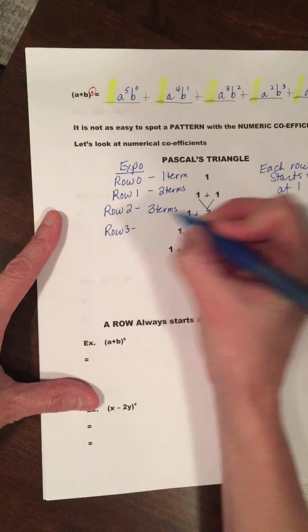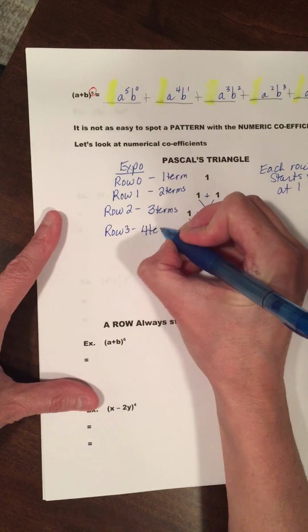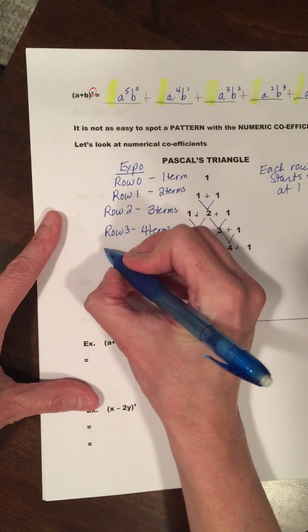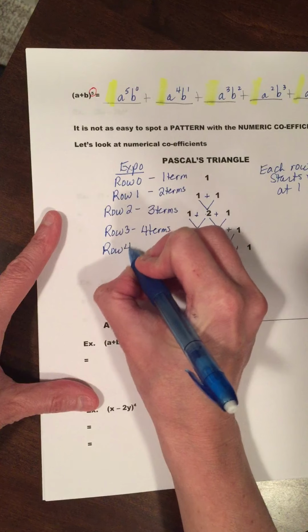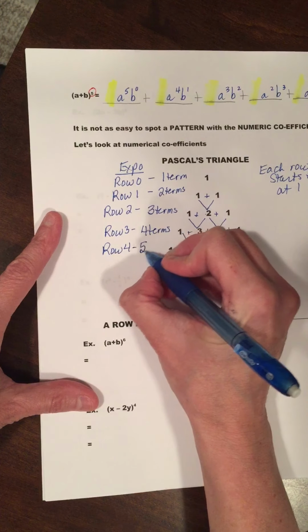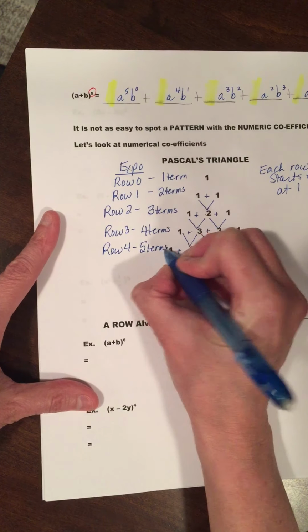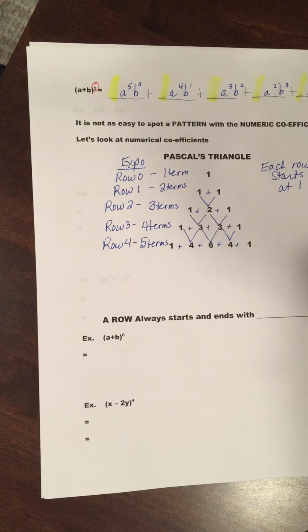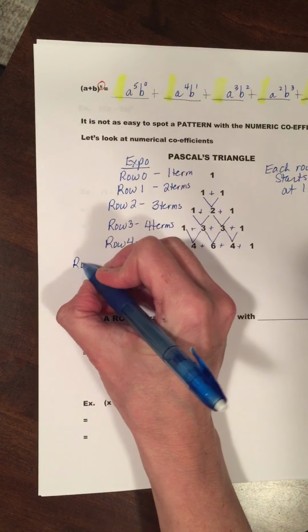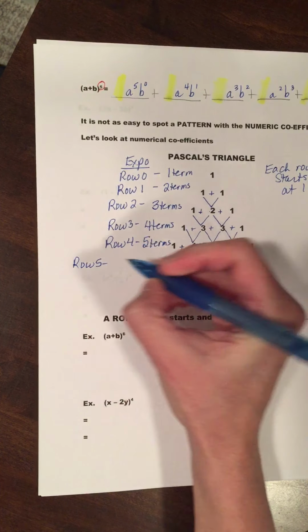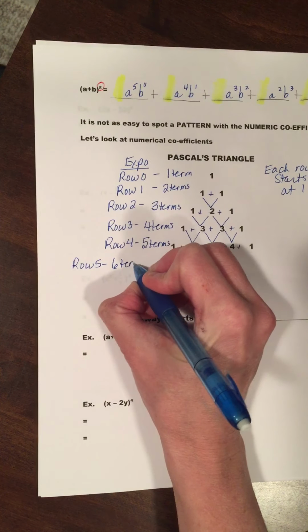Exponent of a 3 had 4 terms. Exponent of a 4 had 5 terms. So if we wanted to keep this pattern going, exponent of a 5 would have 6 terms.